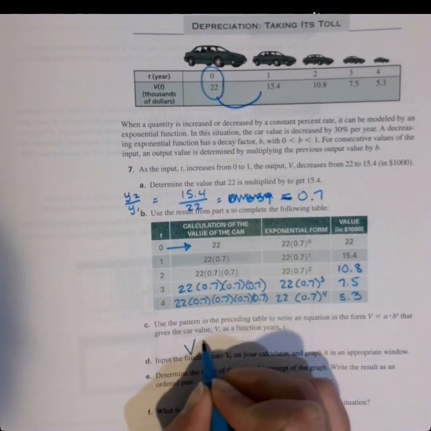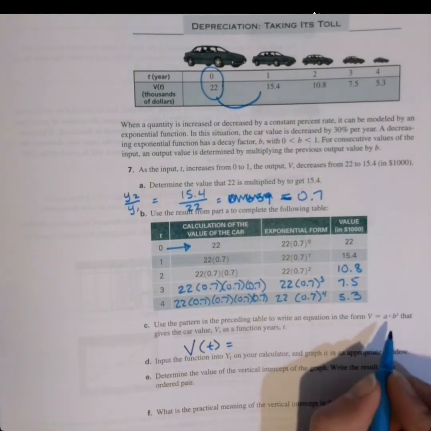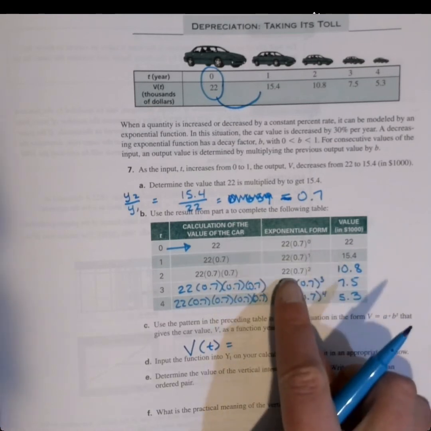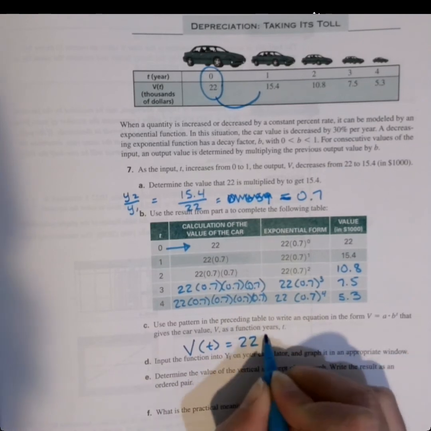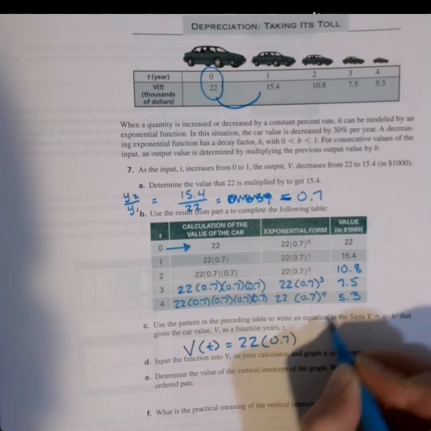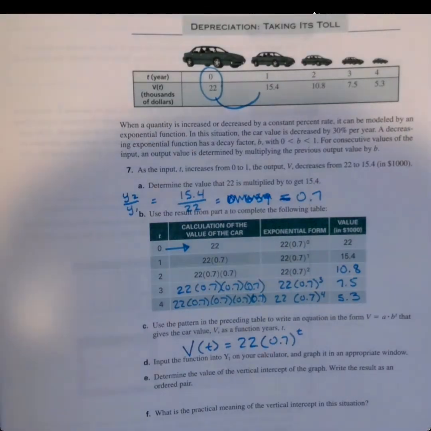So V of t, since they said function, I'm going to put it in function notation, equals a. So my a is the initial value. As you see, each of these has a 22, times b, the base, each of these is a 0.7. To that, the power is changing, so the power is my input variable t. 22 times 0.7 to the t. Input the function into my calculator and graph it.